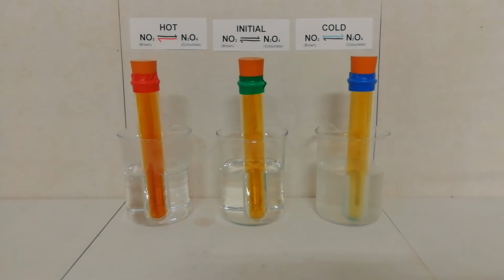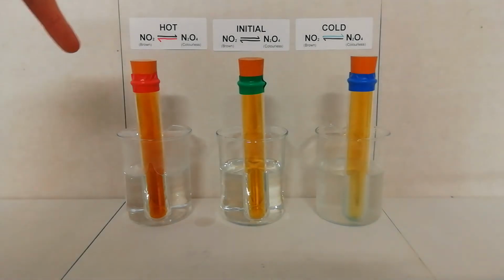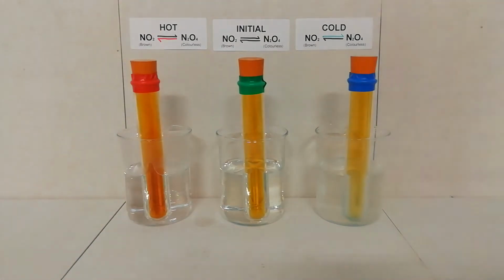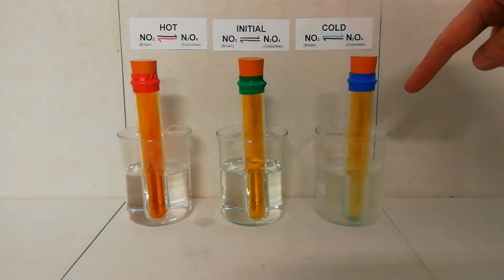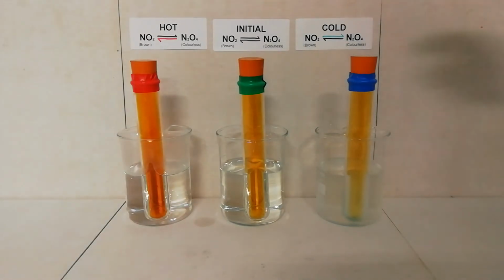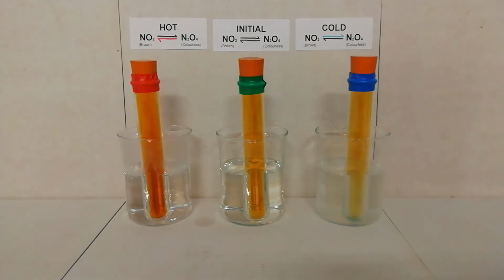Under hot conditions, the monomer, nitrogen dioxide, is favoured, as you can see by this test tube, the left one, getting a lot darker than the middle one. Under cold conditions, the dimer, the colourless one, on the right here, you will see is becoming far more colourless because it is favoured under cold conditions, the dimer, dinitrogen tetroxide.